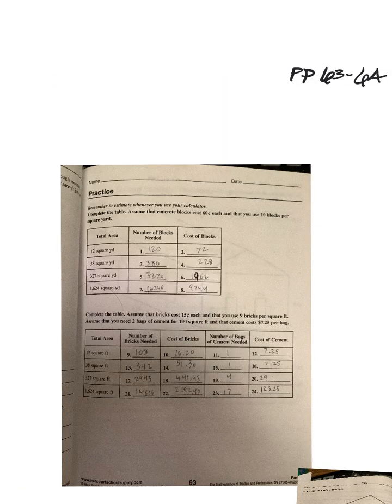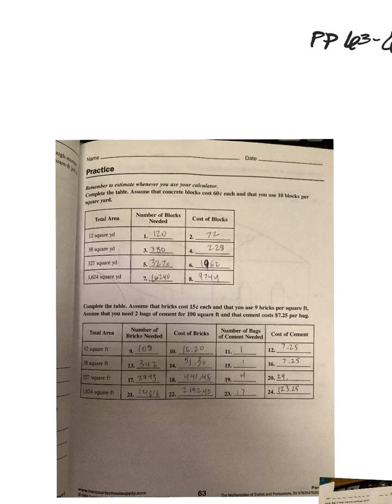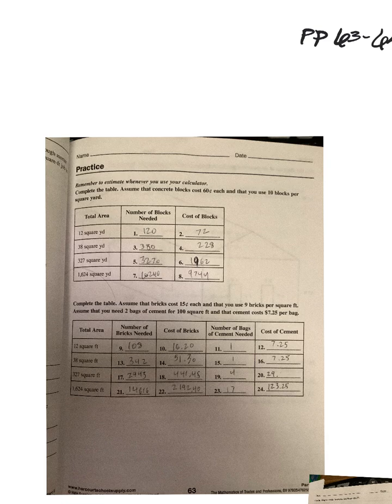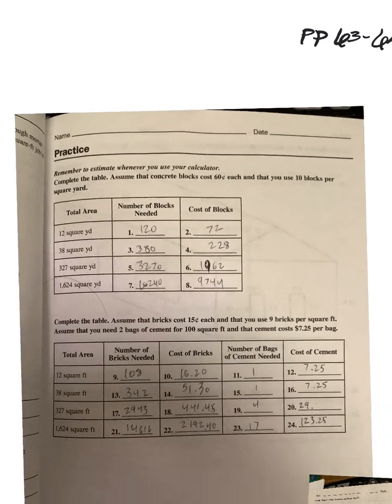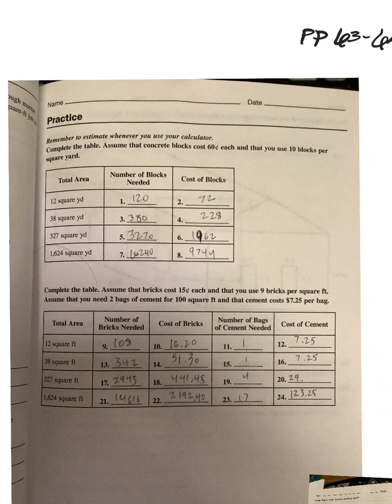So this is pages 63 to 64, talking about masonry still. And somebody had filled in the answers in my book, so I don't know if they're even right or not, but let's take a look here. Complete the table. Assume that the concrete blocks cost, and that's important to know in the instructions, 60 cents each, and that you use 10 blocks per square yard.